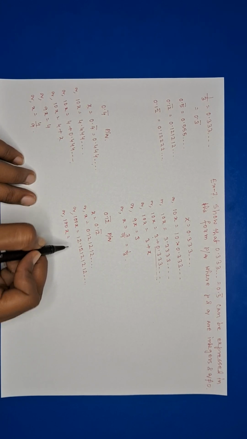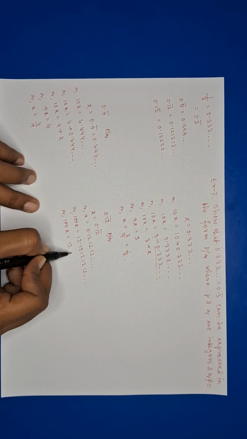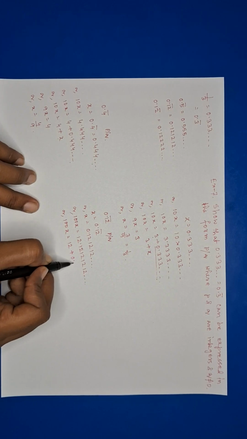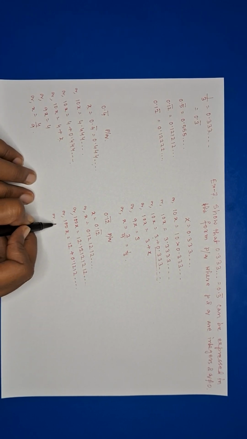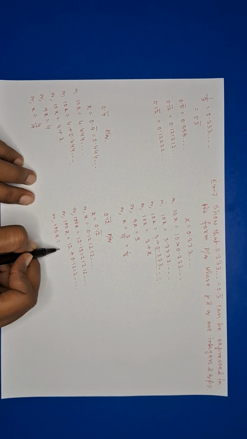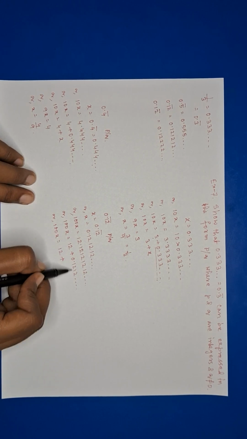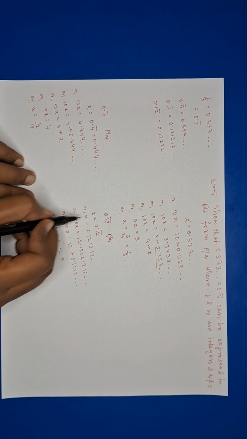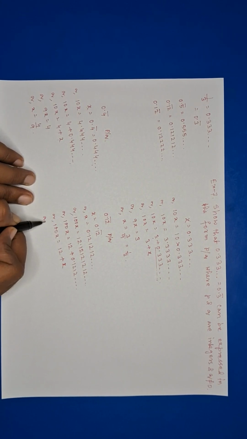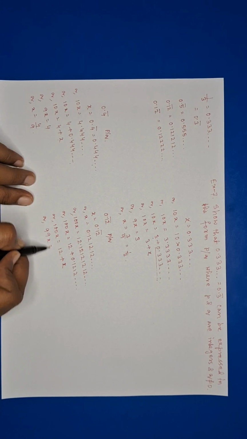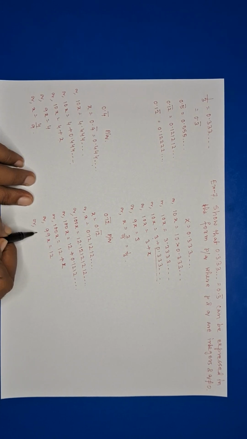Now 100x is equal to 12 plus 0.1212 dot dot dot, and this 0.1212 is equal to x, which we considered initially, so we can write it here as x. So we take this x to this side, 99x is equal to 12. So x is equal to 12 by 99.